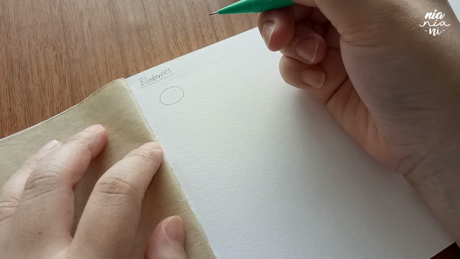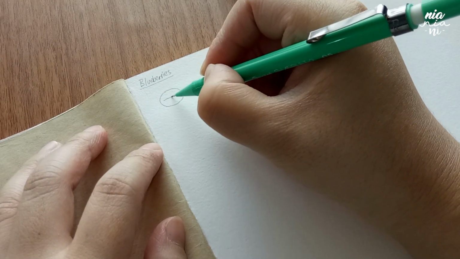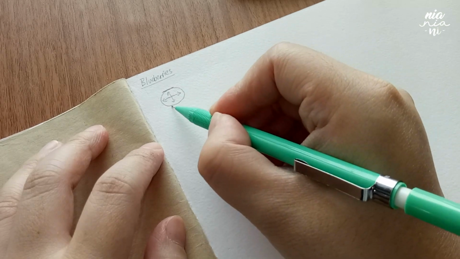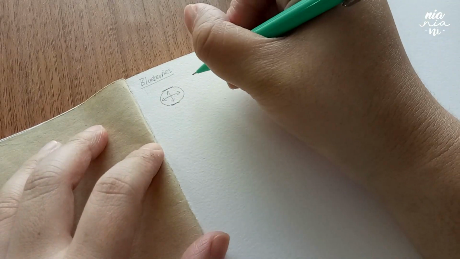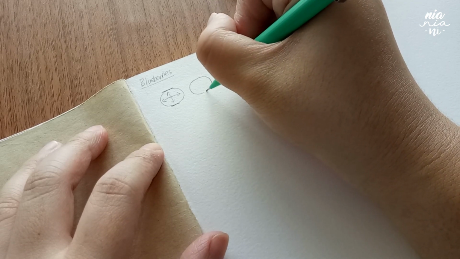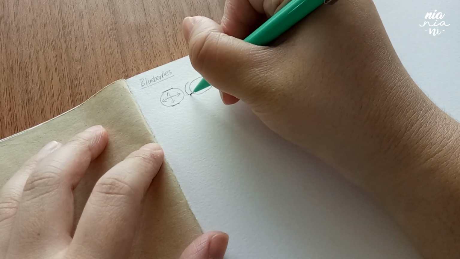So to start this off, I'm just going to go over the main shape of the blueberry by drawing it out. If you look at it from the side, the shape isn't actually round, but it's kind of an oval. However, if you look at it from the top, it's a circle. So the overall 3D shape is like a flattened orb.